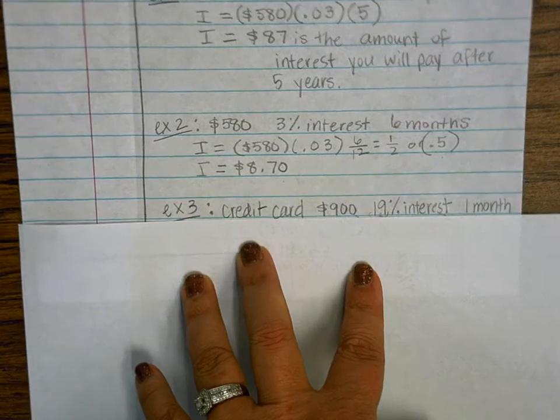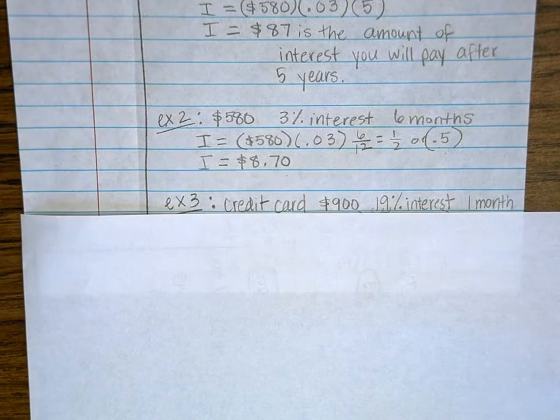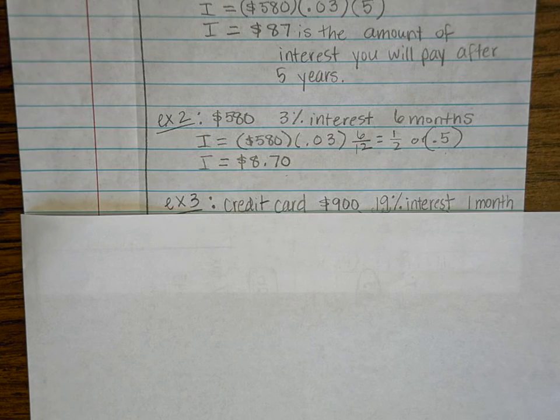Okay, so let's say Jaden goes to Hot Topic to get some more Spider-Man paraphernalia. And they have a credit card. Like most stores have their own credit card now. You see when you go in with your parents, they say, "Do you want a credit card? Save 10%, right?" And let's say Hot Topic says, "We'll give you a credit card today, Jaden. You look 18, it's fine. And we'll give you 19% interest on that credit card. And we'll give you a $900 credit limit. So that means you could spend up to $900 today, Jaden. Are you going to do it?"